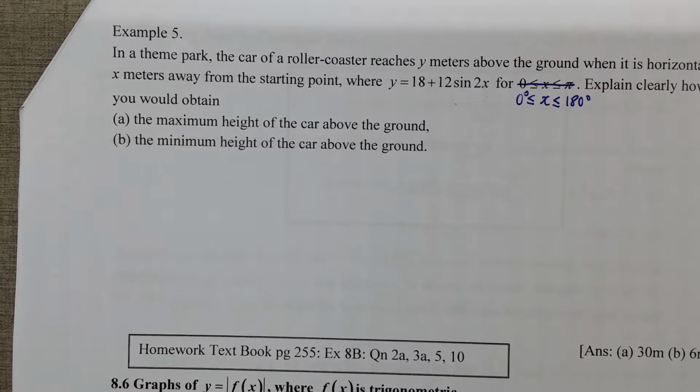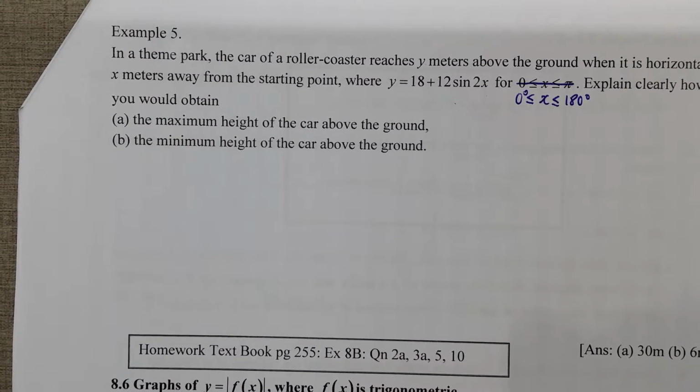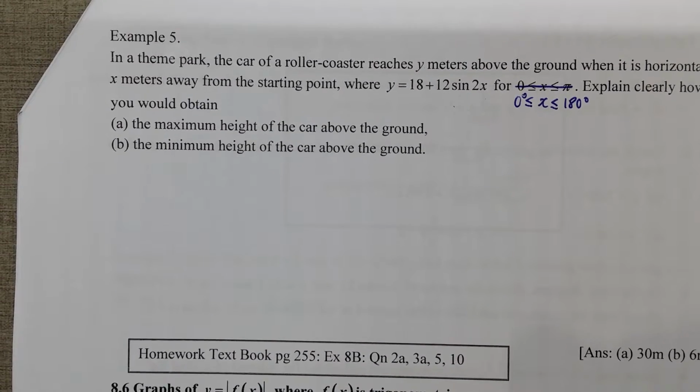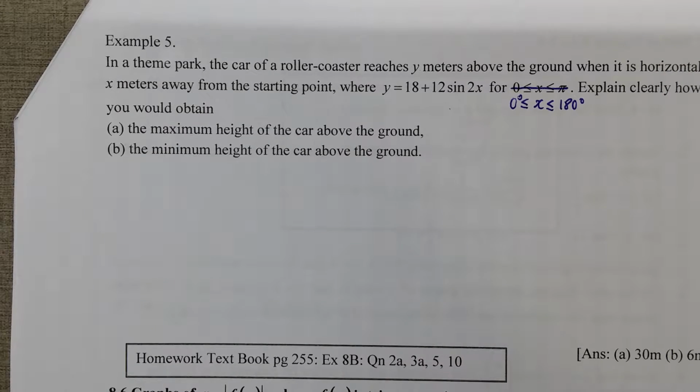Okay, example 5 is a real life context question. Some of you may see it as a very easy question. Some of you may find it difficult to accept this kind of question. So I will show you two methods of understanding this question. Then you see which one you prefer.